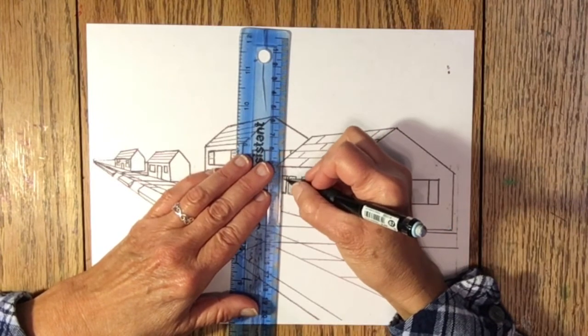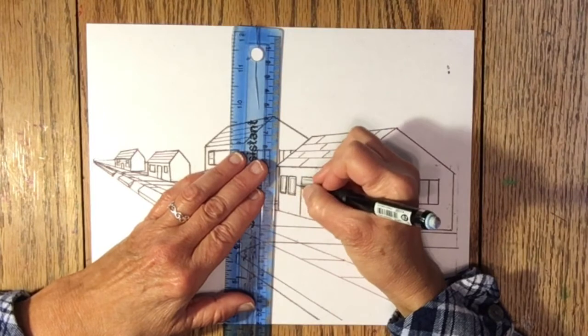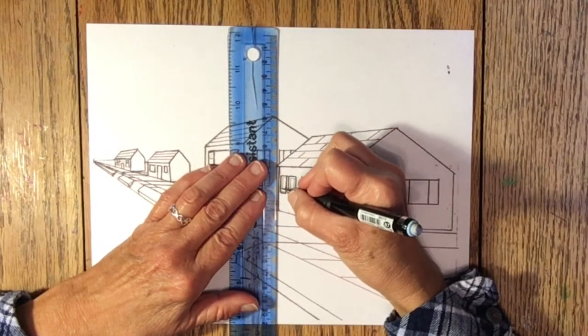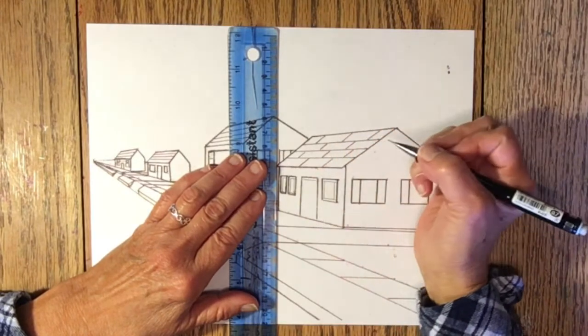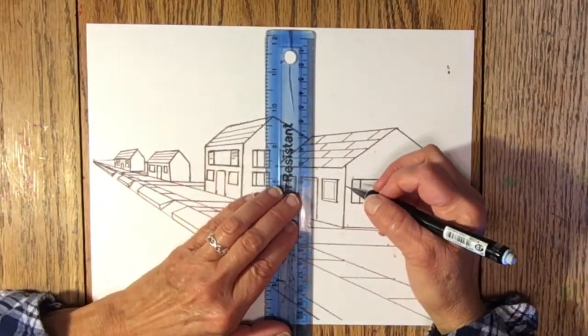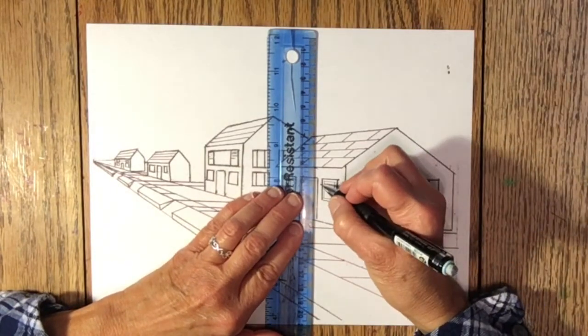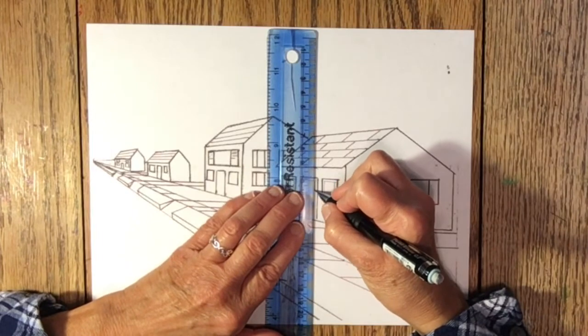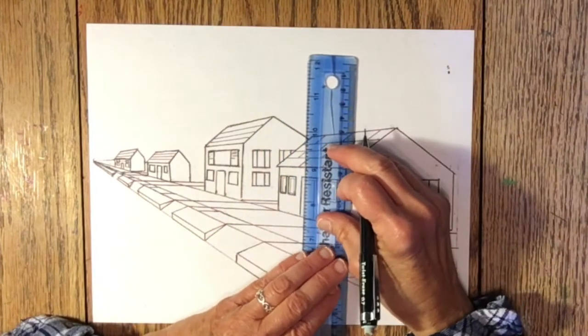Okay. One thing that's so nice about this ruler is that I can see through it, so it helps me get a better idea of what I'm actually drawing by. Okay, so you'll want to, if you can, switch to a finer pencil, like a mechanical pencil, when you're doing this part. You'll probably find it easier. That's what I did.